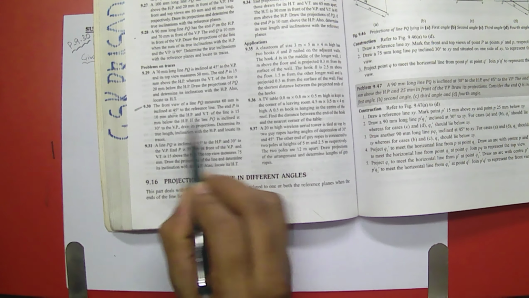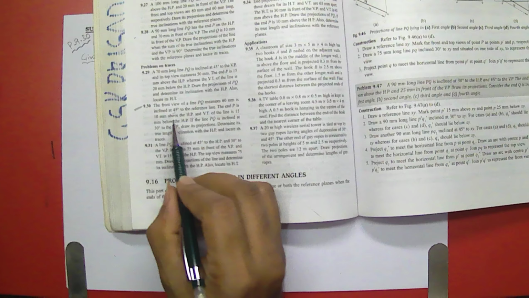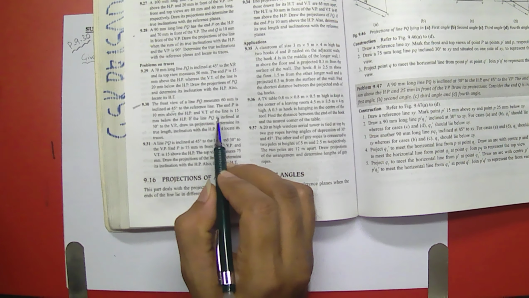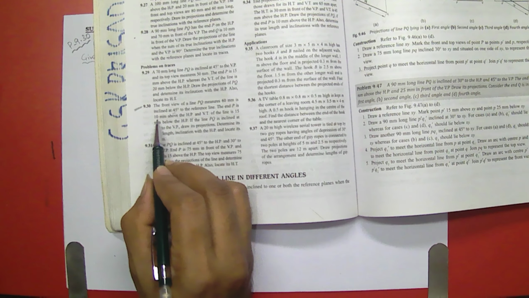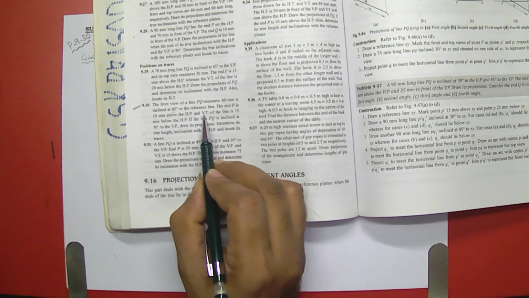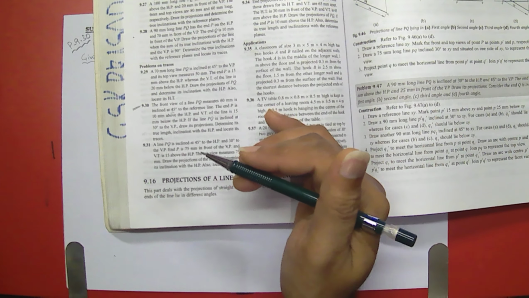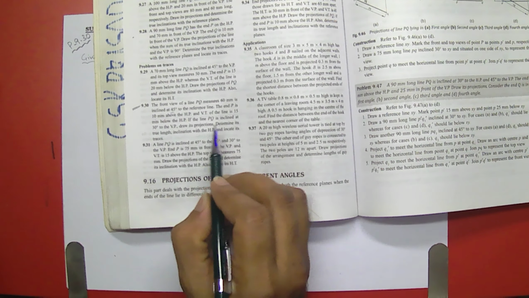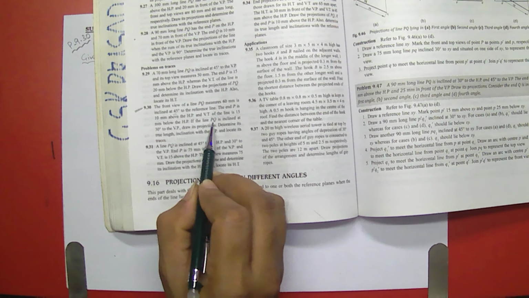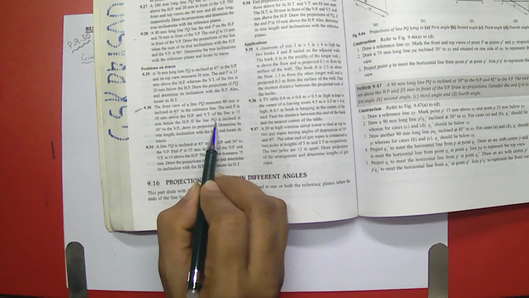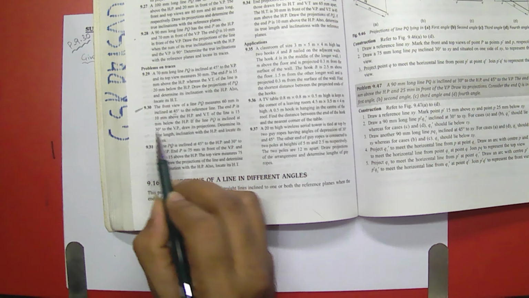The end P is 10 mm above the HP, that is P dash. So P dash would be at a distance of 10 mm from the reference line XY. Next, the vertical trace of the line is 15 mm and it is below the HP, meaning below the XY line. If the line PQ is inclined at 30 degrees to the VP, now the true line inclination is given, meaning phi is equal to 30 degrees.